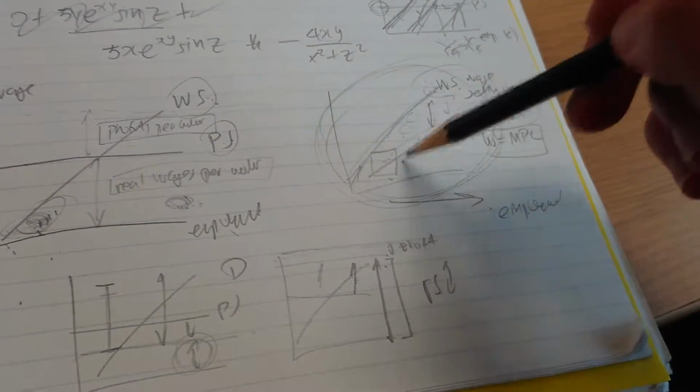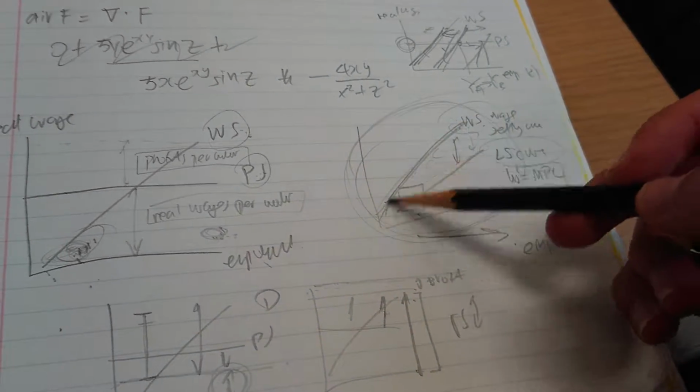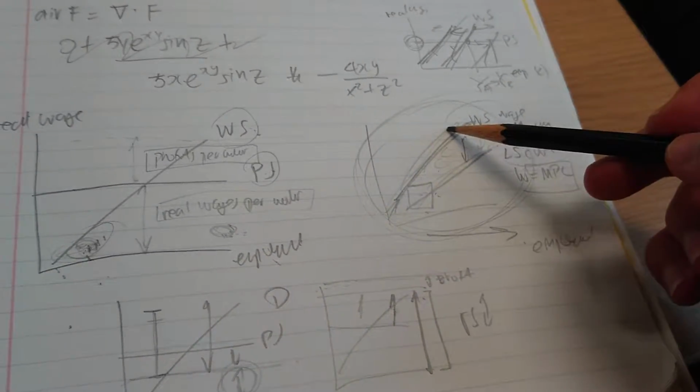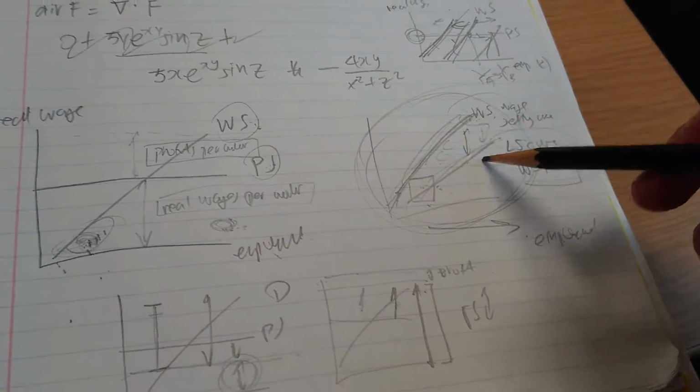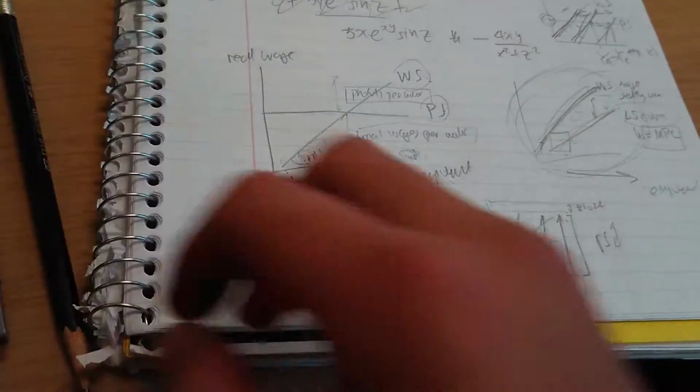But this explains how the WS curve was made in the very first place, why it's linear, almost diverging from the LS. But I think you have to remember the shifts in the WS and the shifts in the LS. That's the key thing. Yeah, that's pretty much it.